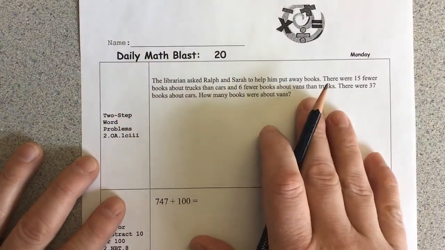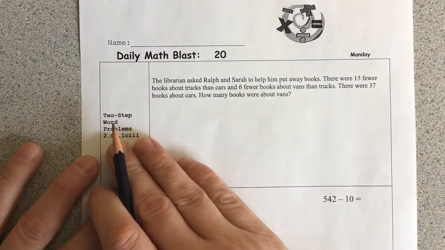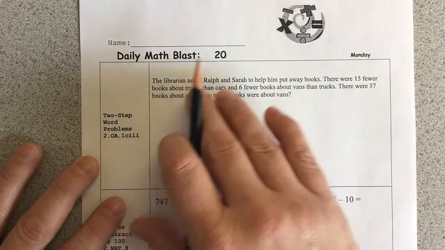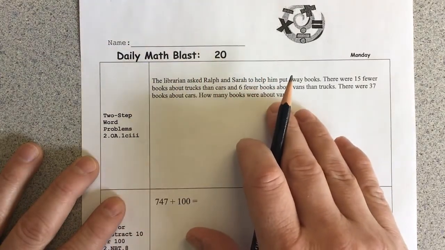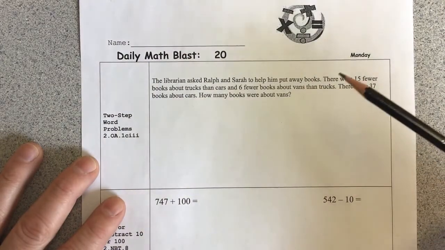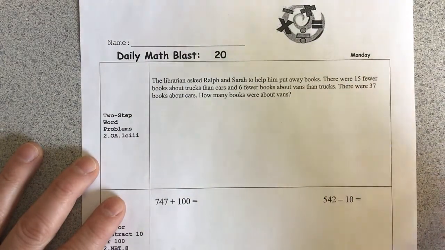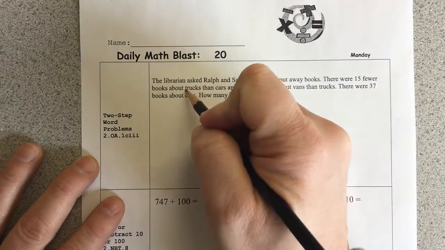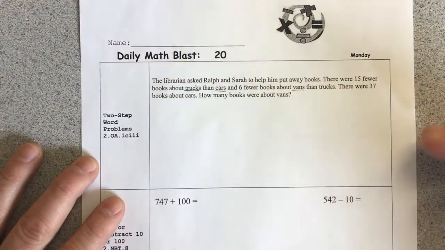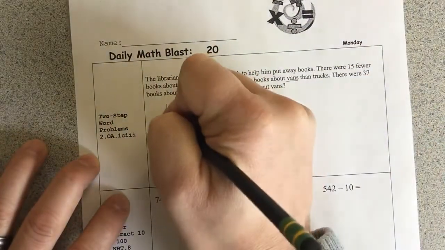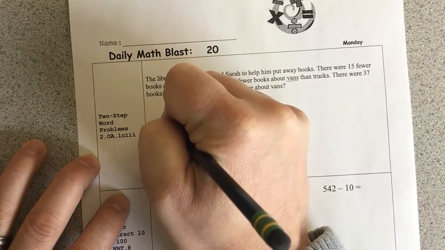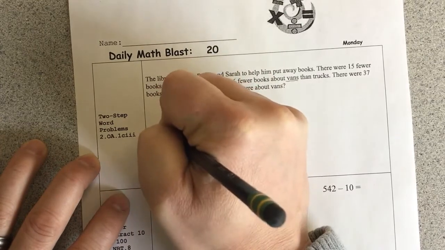Okay, so it's a two-step word problem because we have to solve a problem to take that information, then to find out the number of books about vans. If you look carefully at this question, we have 3 categories of books. We have books about trucks, cars, and vans. Those are our 3 separate categories. So trucks, cars, and vans.